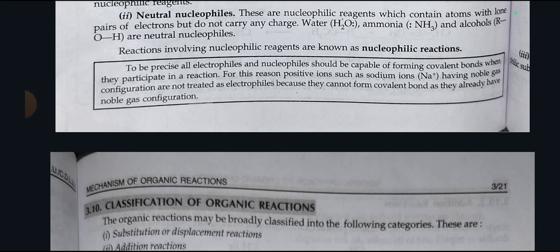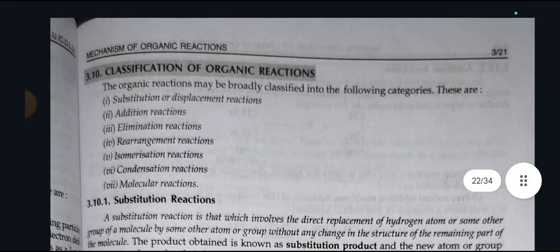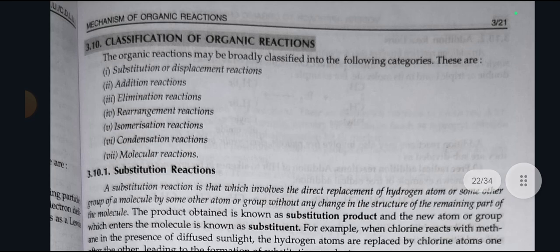To be precise, all electrophiles and nucleophiles should be capable of forming covalent bonds when they participate in a reaction. For this reason, positive ions such as sodium ions Na+ having noble gas configuration are not treated as electrophiles because they cannot form covalent bonds, as they already have noble gas configuration.